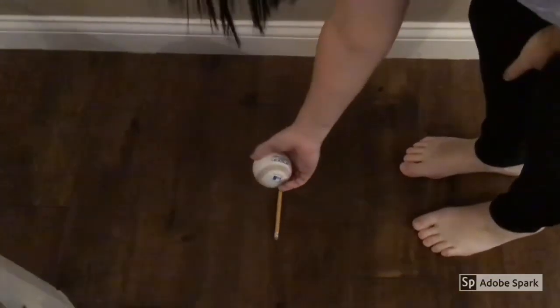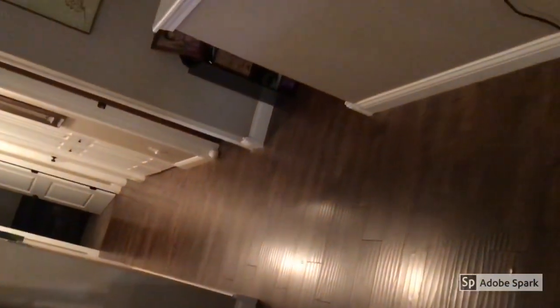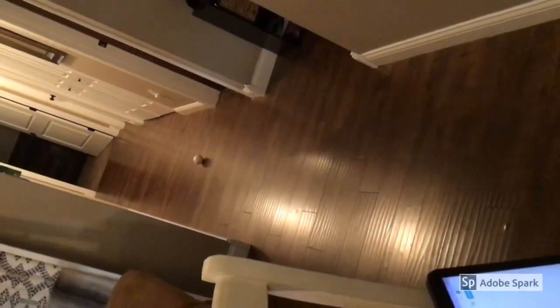To measure our distance for the data collection, we're going to use our feet. And I know that all of our feet are different lengths. That's okay. So let's count how far the ball moved with our feet. So I use the pencil as a starting point. So there's 1, 2, 3, 4, 5, 6. You get the idea. That's how we're going to count.